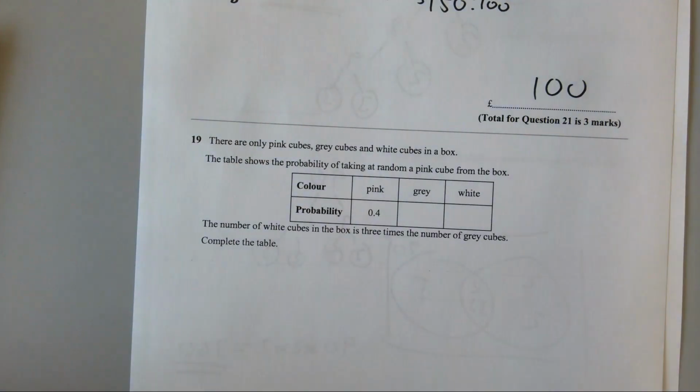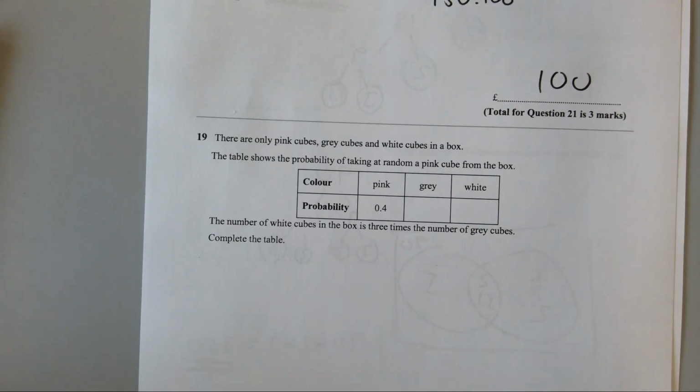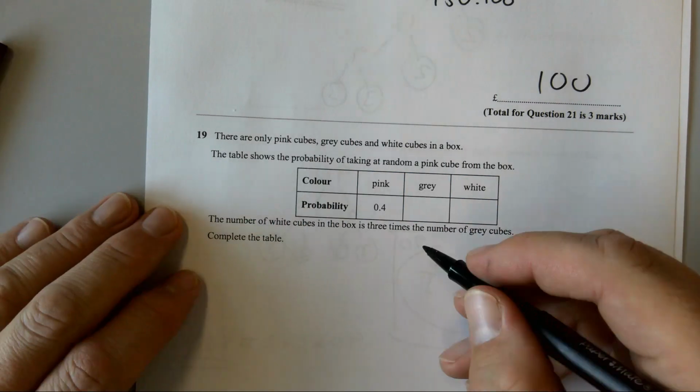Number 19. There are only pink cubes, grey cubes and white cubes in a box. The table shows the probability of taking at random a pink cube from the box. The number of white cubes in the box is 3 times the number of grey cubes. So if this was one part, that would be 3 parts. So that's what I'm going to use here.